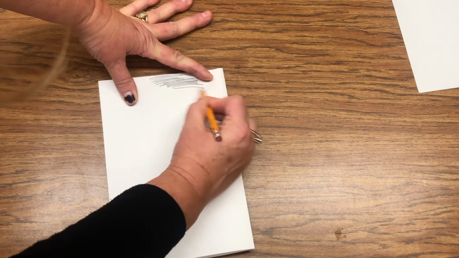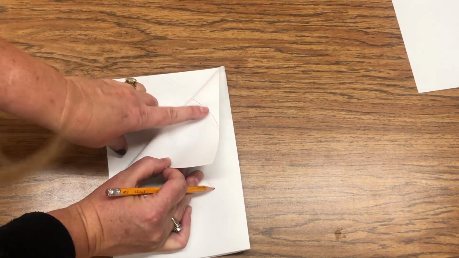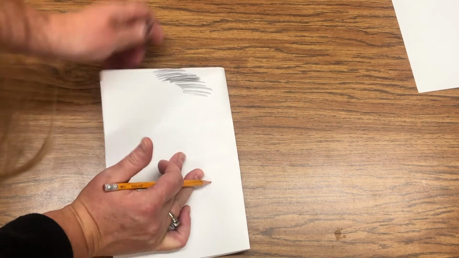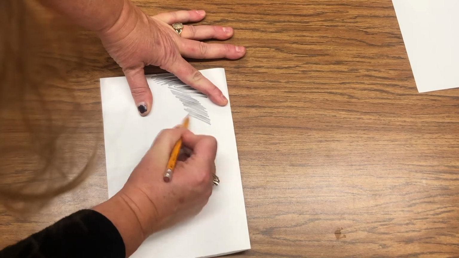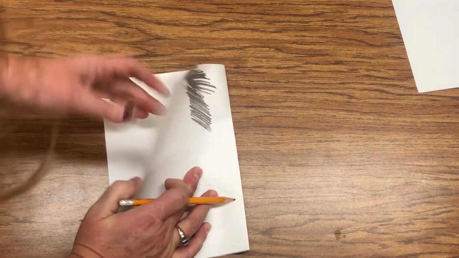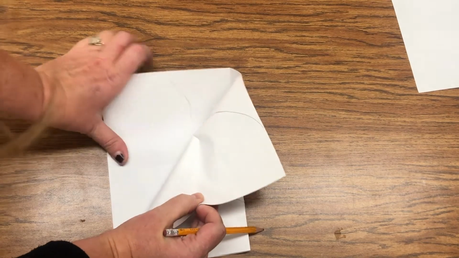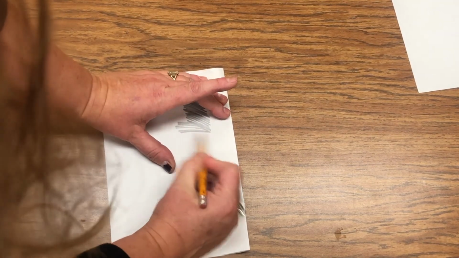And what am I doing? Watch. I'm pushing this lead onto here. So I want to push down, and I'm coloring pretty hard. You'll notice that what it's doing is it's copying it for me. So I'm going to go over where the nose was.